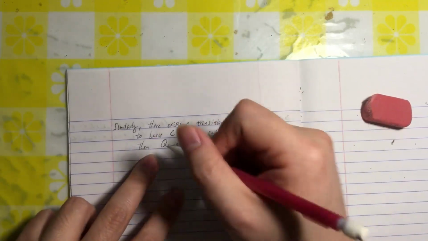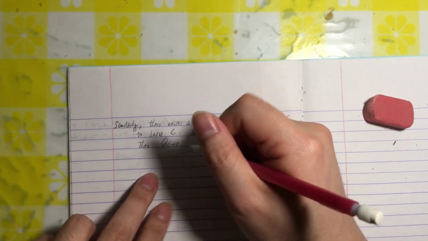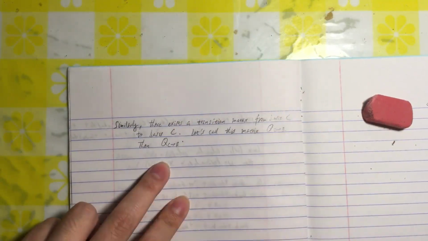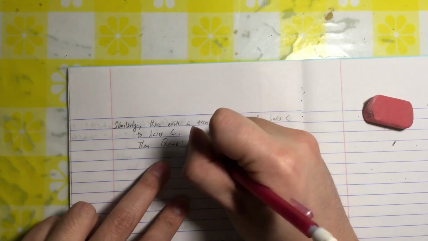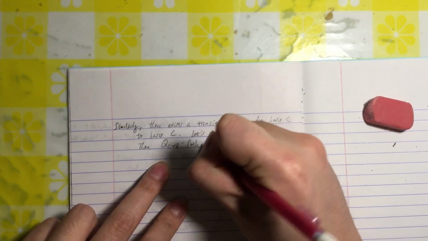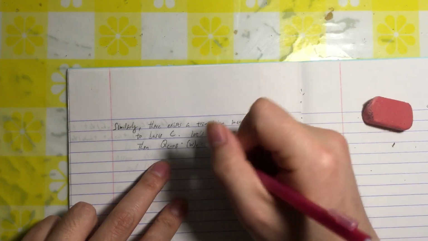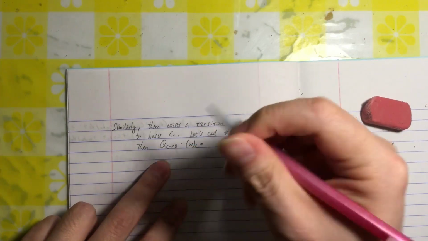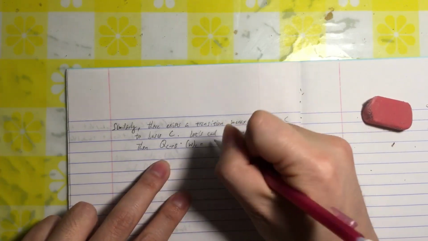So I take the transition matrix times the coordinate vector of W with respect to C. I get the coordinate vector of W with respect to B. I change the basis from C to B.